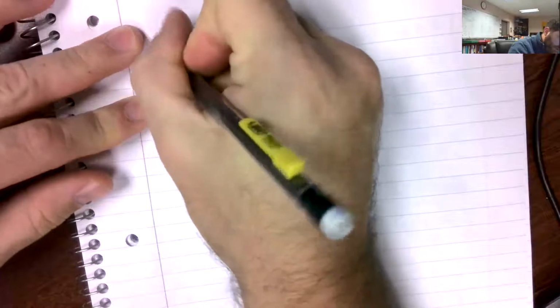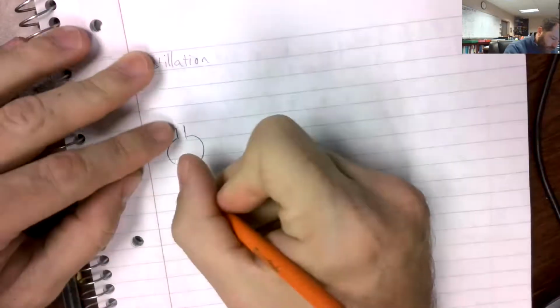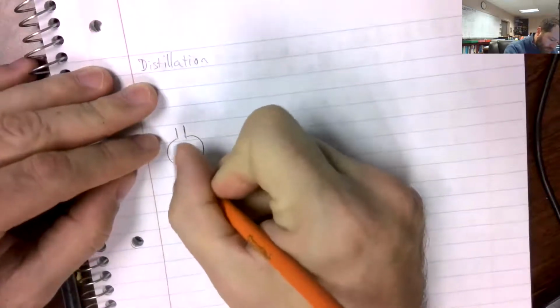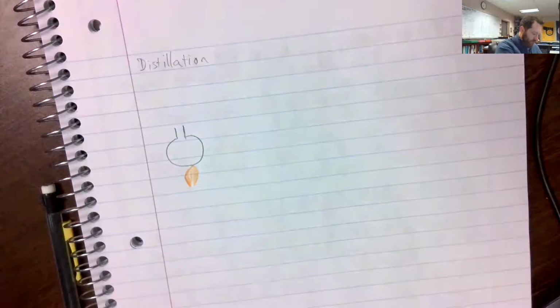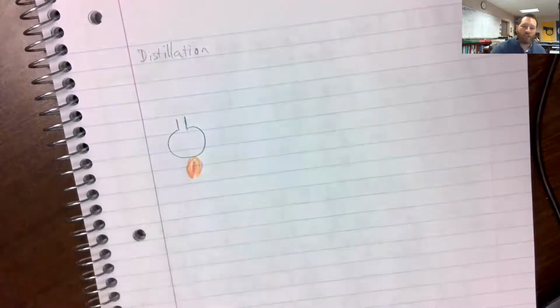So if we want to keep the water part as well, we need to use one of my absolute favorites, distillation. All right, so this one is a kind of complex drawing here. I'm going to have to do it by pencil to make sure I get it more accurate. Generally we use a round bottom flask. So there's our round bottom flask. And just like before, we're going to add heat to it. So we put our solution of salt water into the round bottom flask. Add some flame, get the heat going.